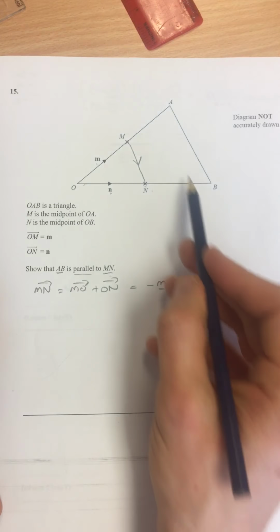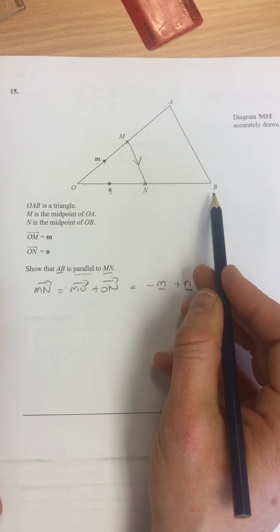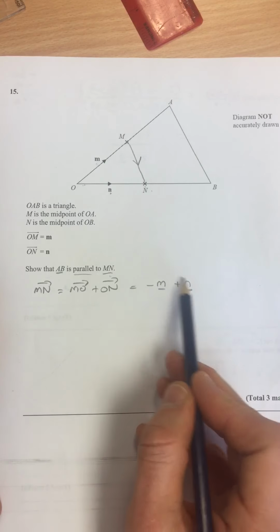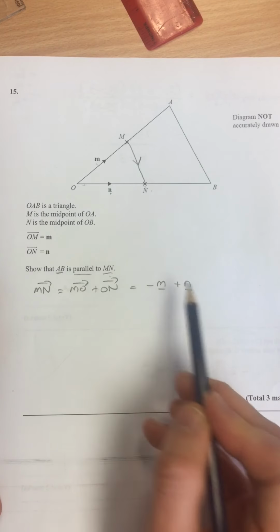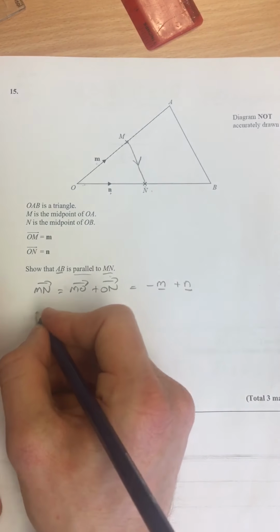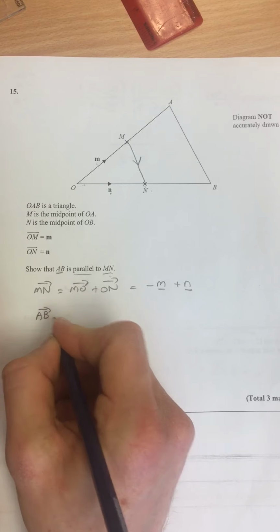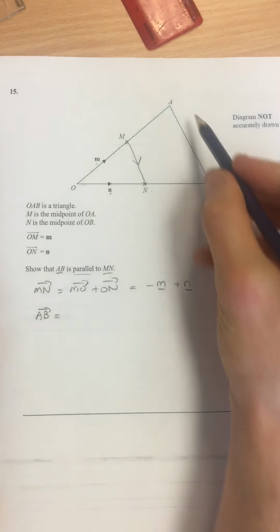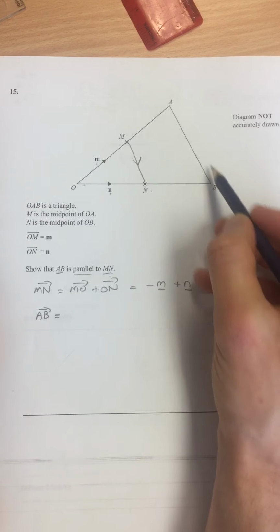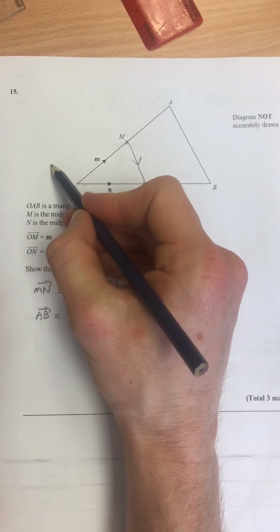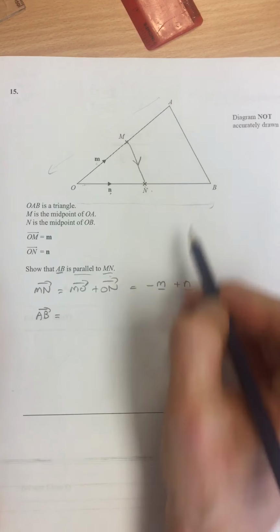I now want to work out vector AB and try and show that it is a multiple of this, maybe 2 lots of this or 3 lots of this, something like that. So AB, well, A to B, I can think of that as being the same as A to O plus O to B.